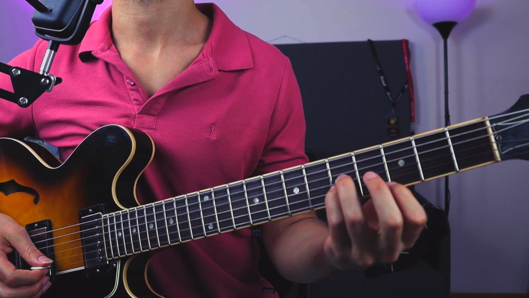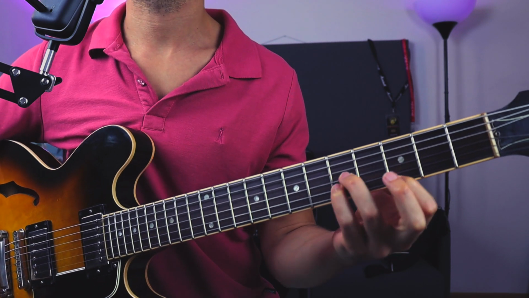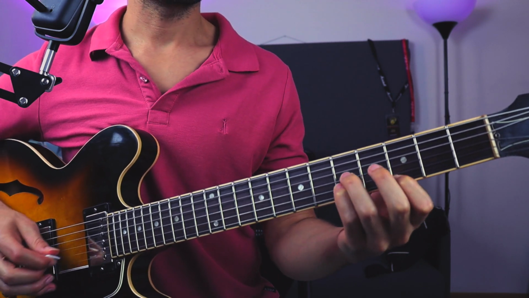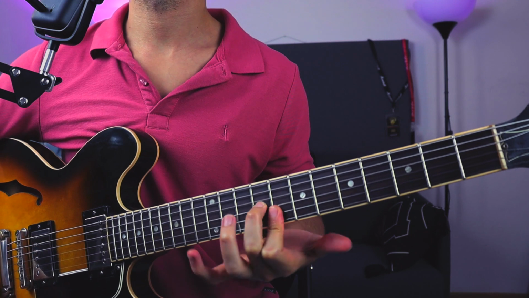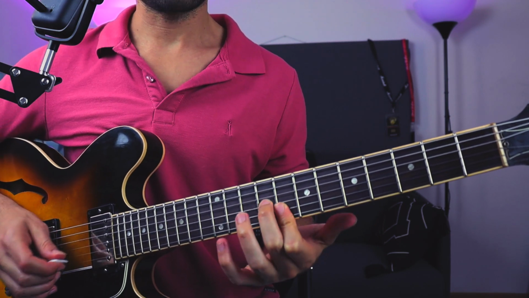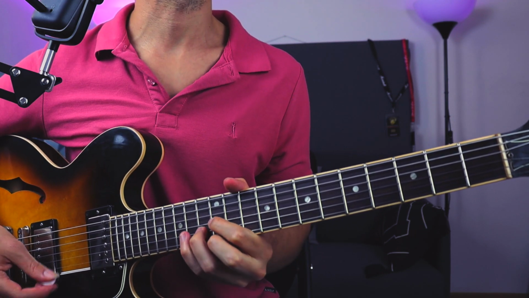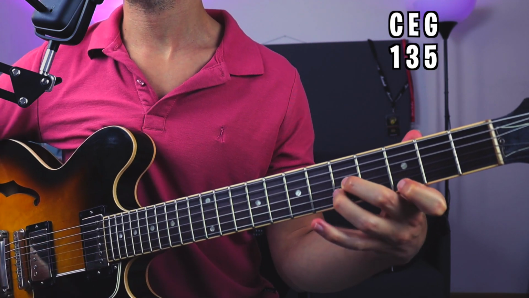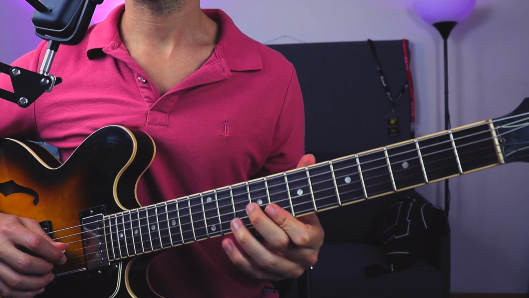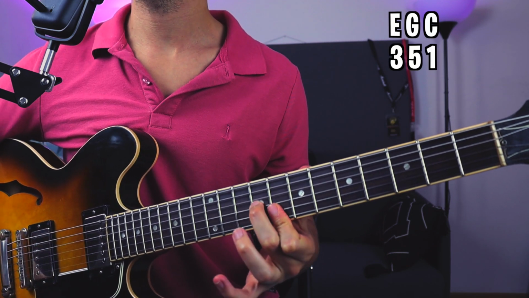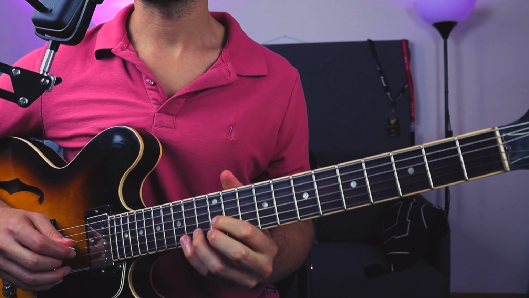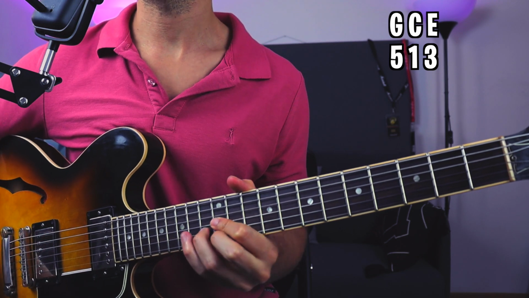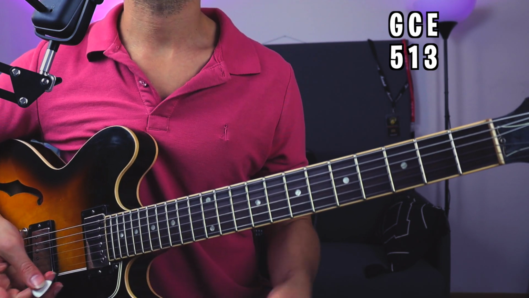So we have a C major triad root position into a first inversion, and then I'm going to go into my second inversion. Now you can see that in a root position I have a 1 3 5. In a first inversion I have a 3 5 1, and in a second inversion I have a 5 1 3. Let's just play around with those.